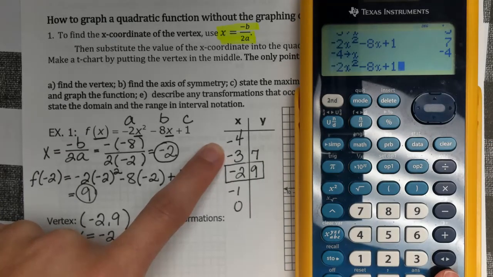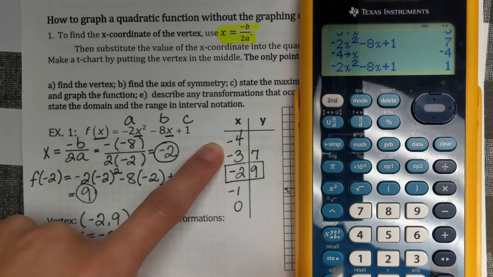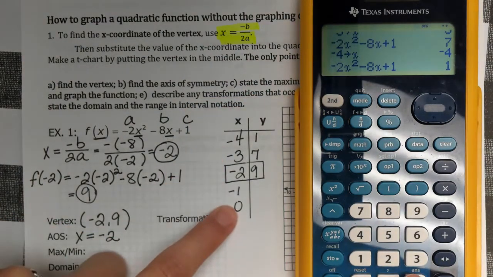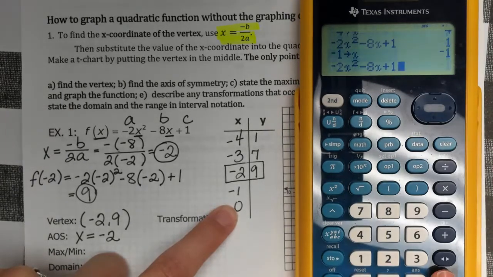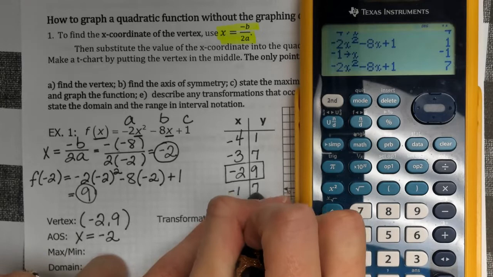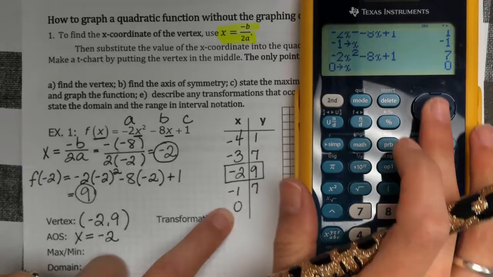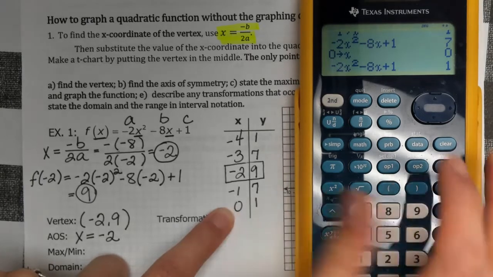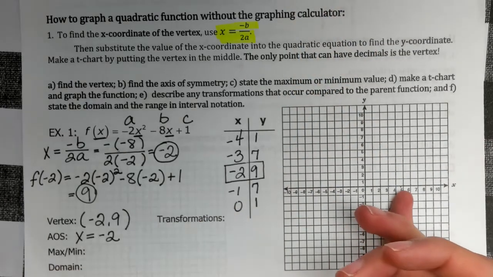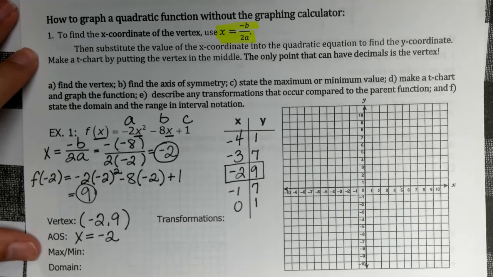Press enter, enter. Y'all remember doing this? Okay. So negative 1, store for x. Go up and grab it, and that also gives me 7. 0, store for x. Should also give me 1. Okay, then I'm going to graph that.